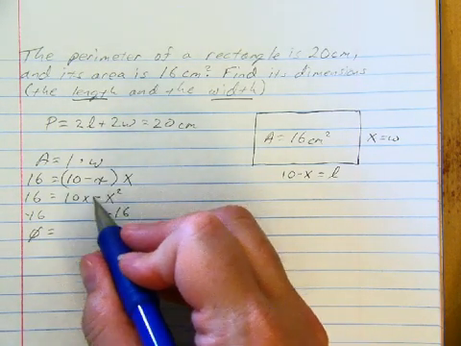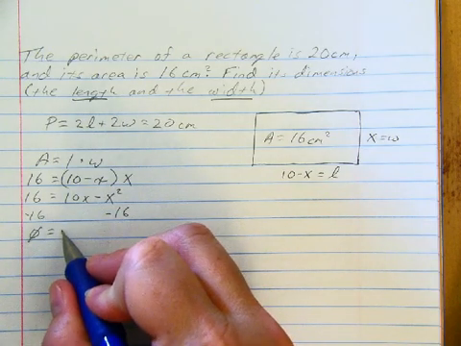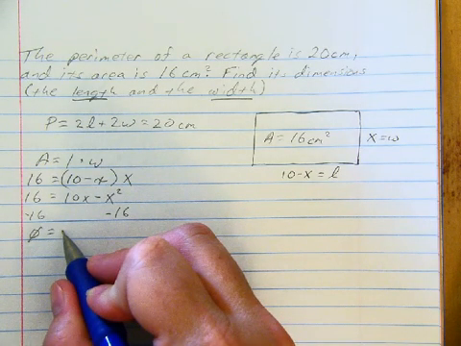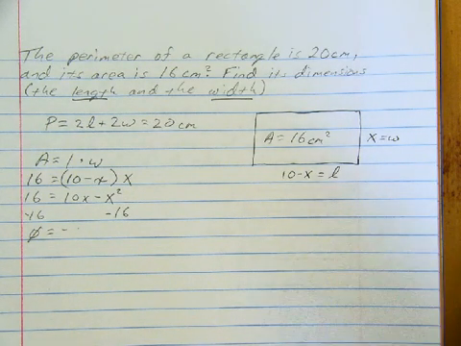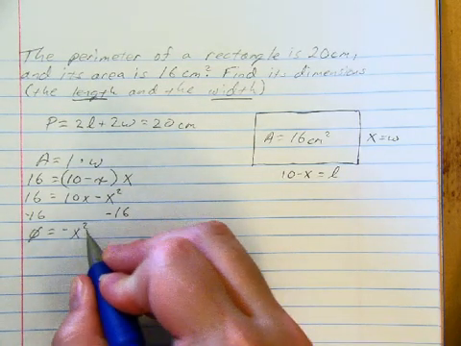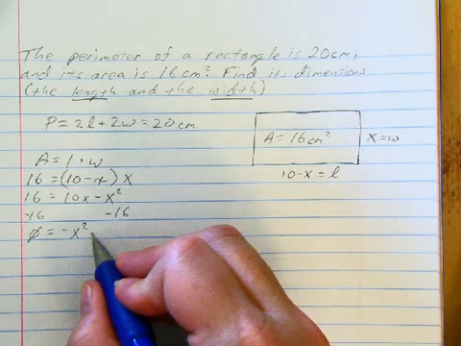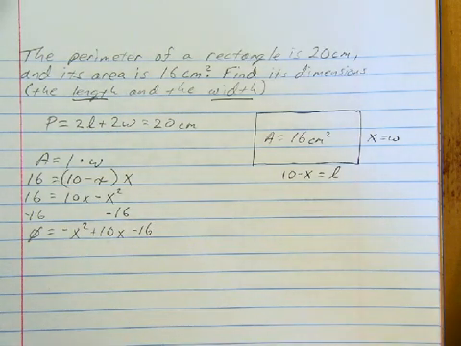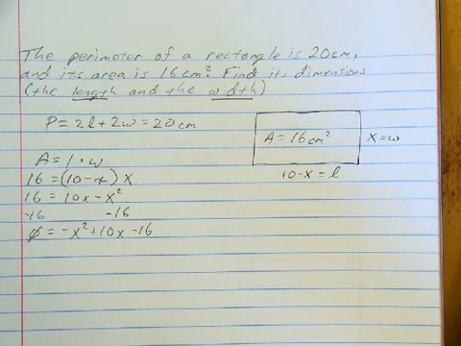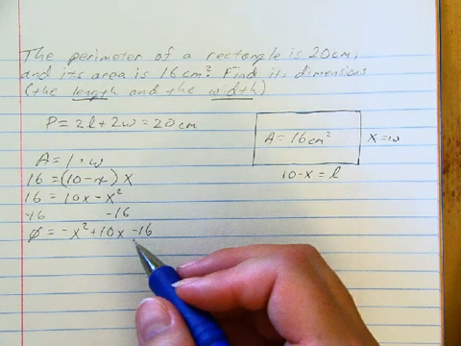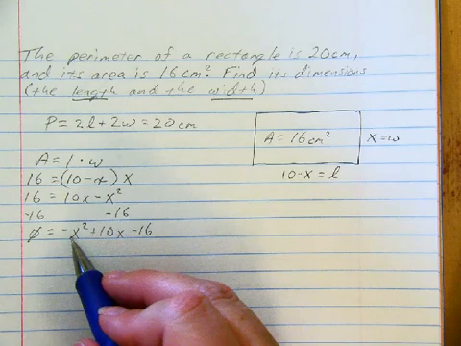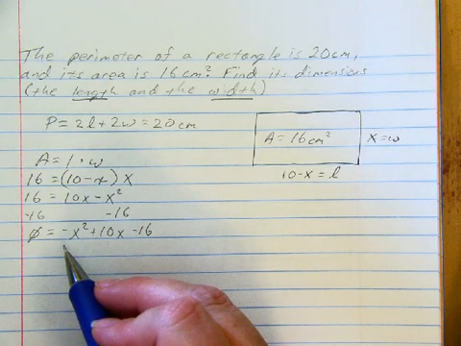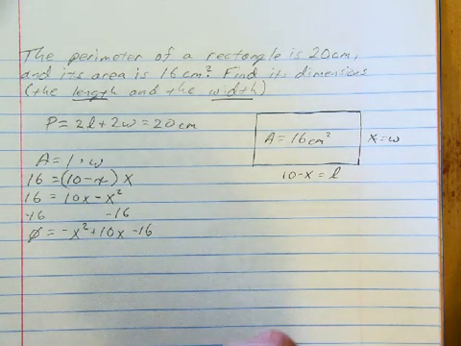I'm going to put my x squared in front since that's the highest degree, so that's a negative x squared plus 10x minus 16. Okay, so then from here, we're going to be factoring, because I don't see anything, well, I can take a negative out of this.